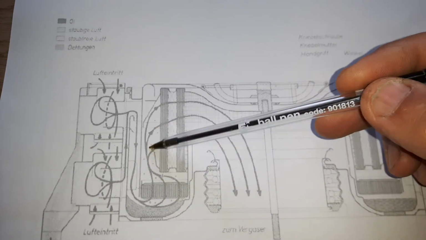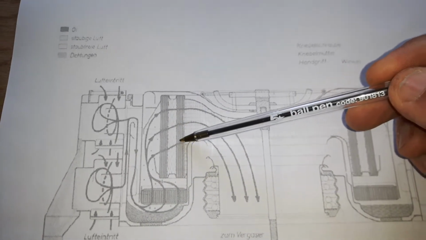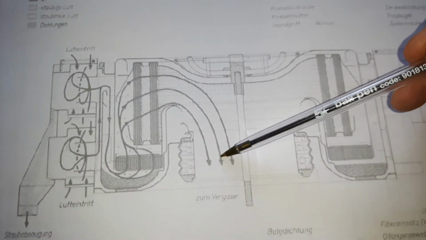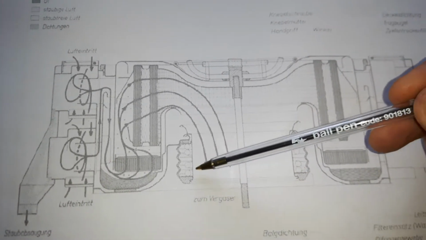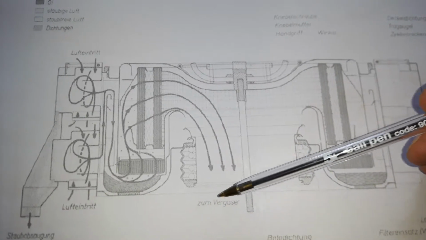It then comes in from a sideways direction through the last filter element before making its way down actually into the engine itself. So this here is the carburetor air intake.